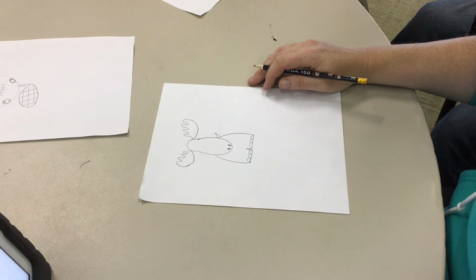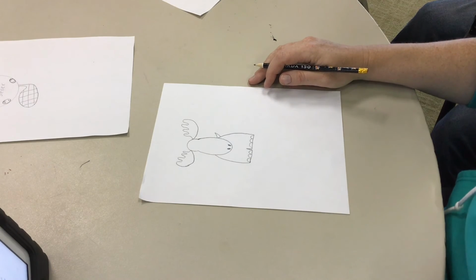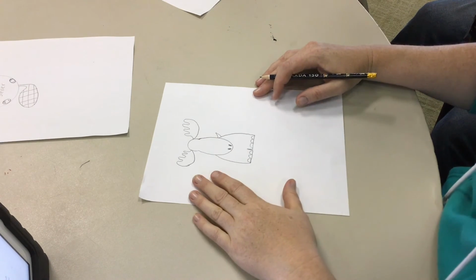If you hit a bear, you're finished too. If you hit a bear? Yeah. You hit a bear. Yeah, bears are big. Moose are bigger.